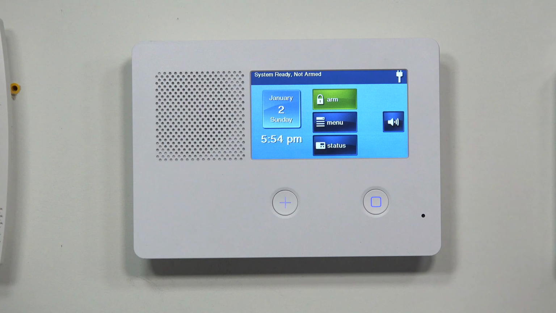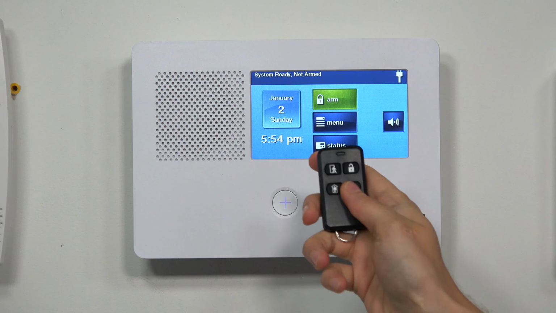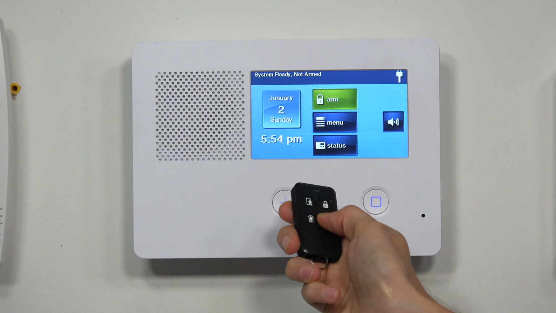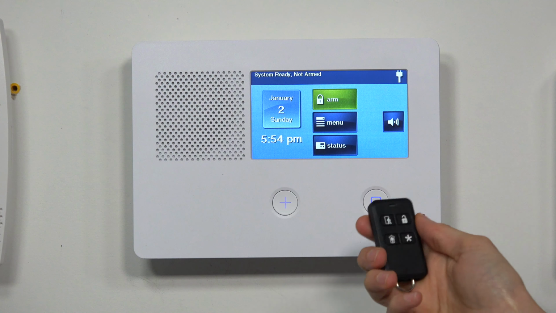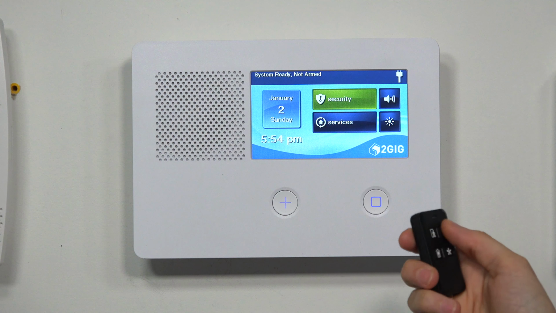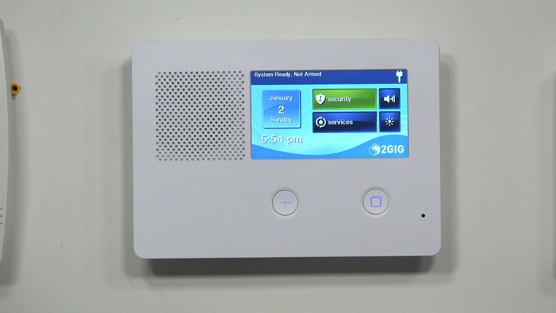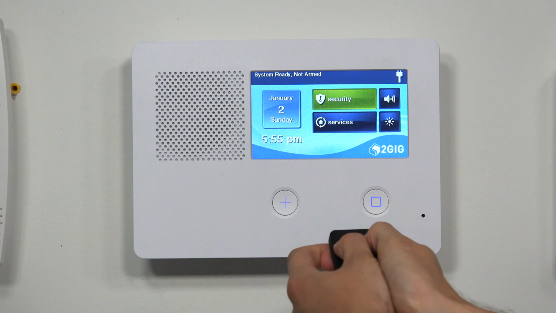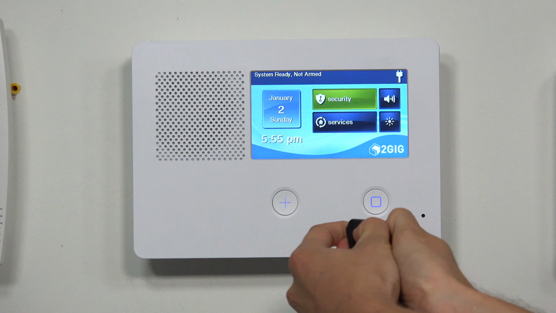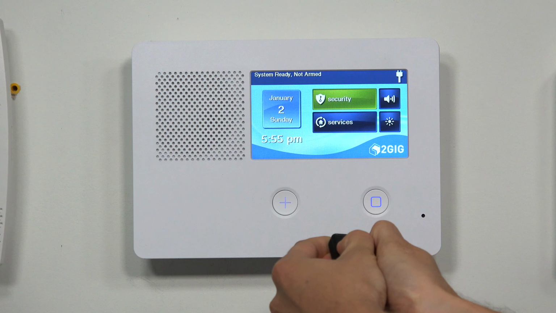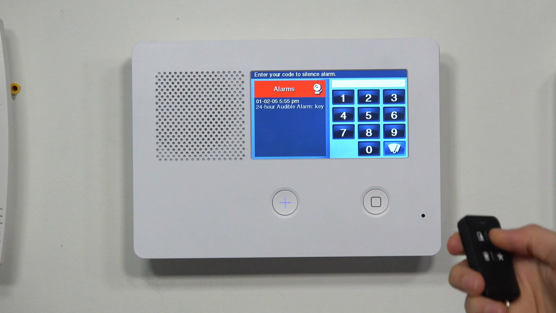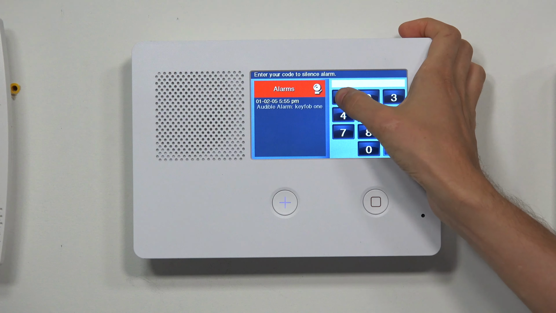But we can using this key fob. So first of all, this one doesn't do anything, the bottom right button, the star button. But when I press these top 2 buttons, it's going to trigger an alarm on the system. So if you're wearing headphones, be careful here. We're going to trigger an audible alarm right now. Alarm. Key fob 1. And there, it took a little bit, but it did go through.